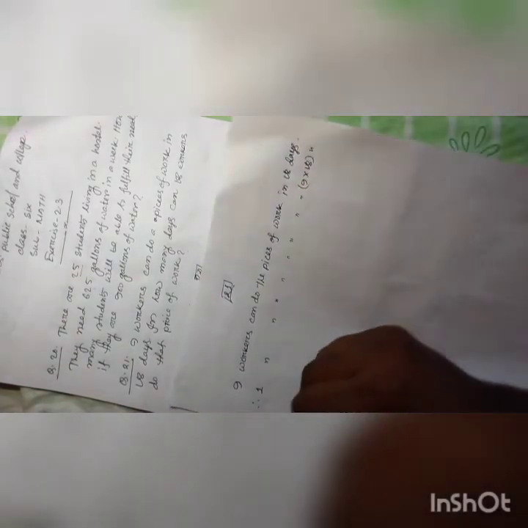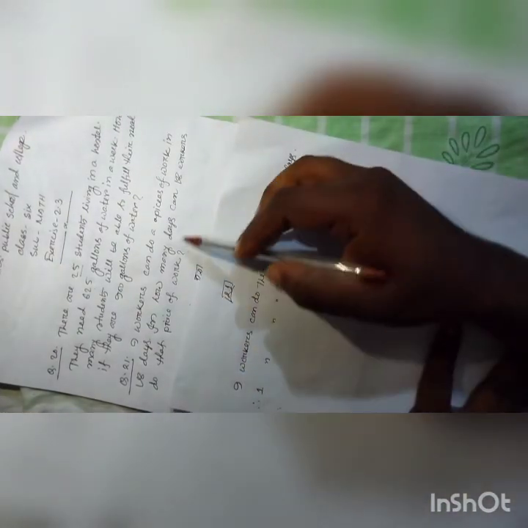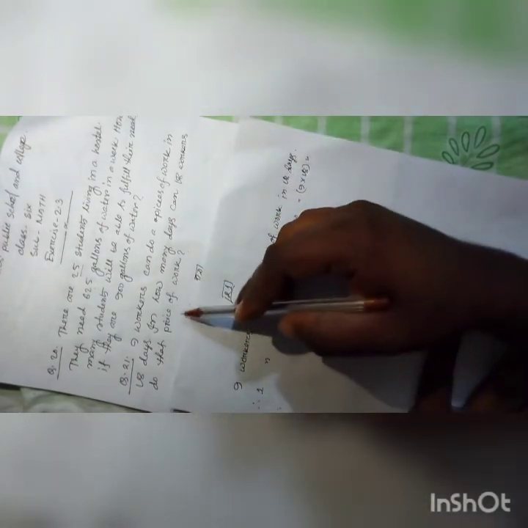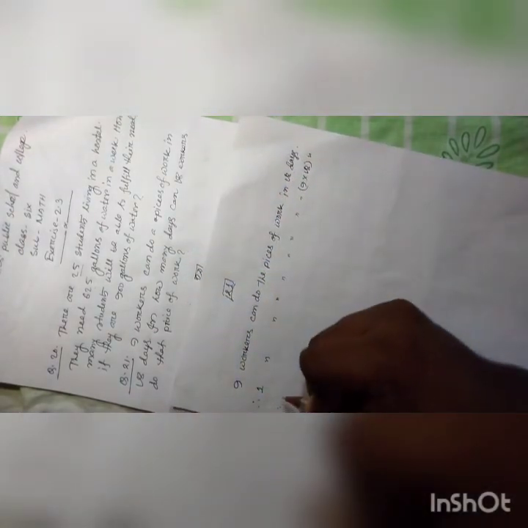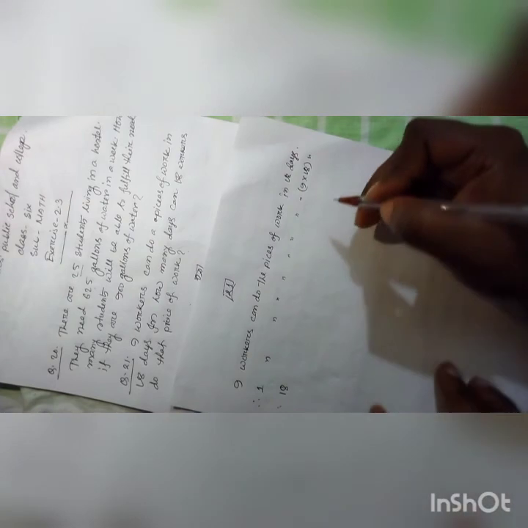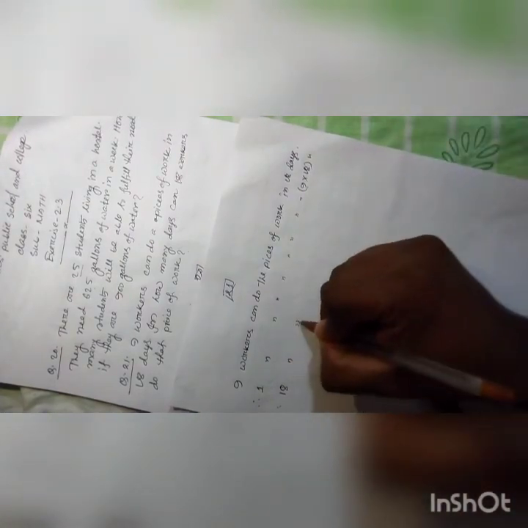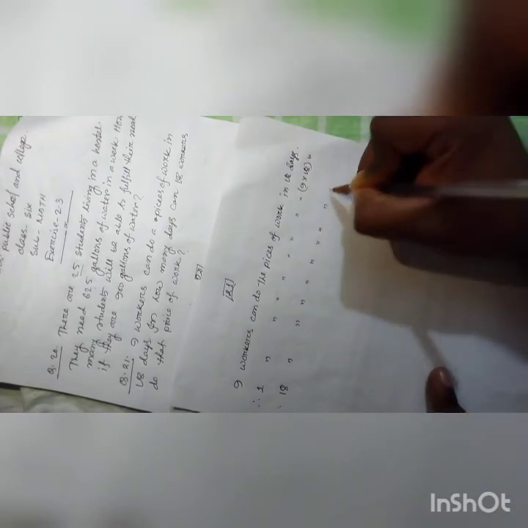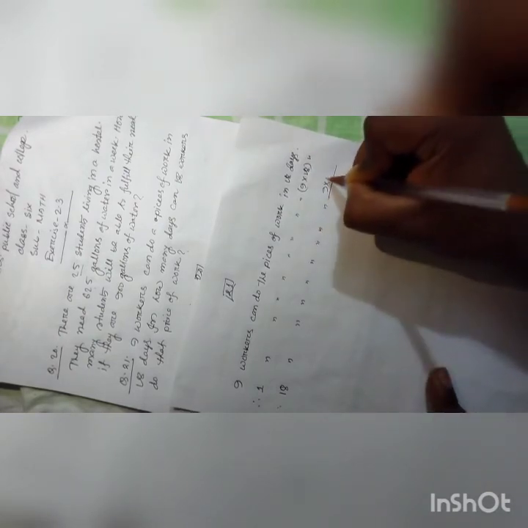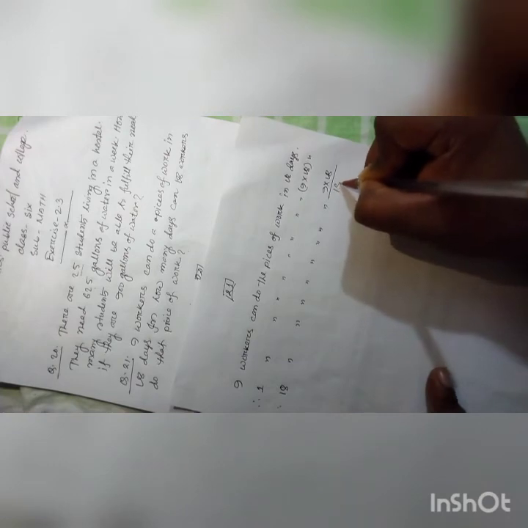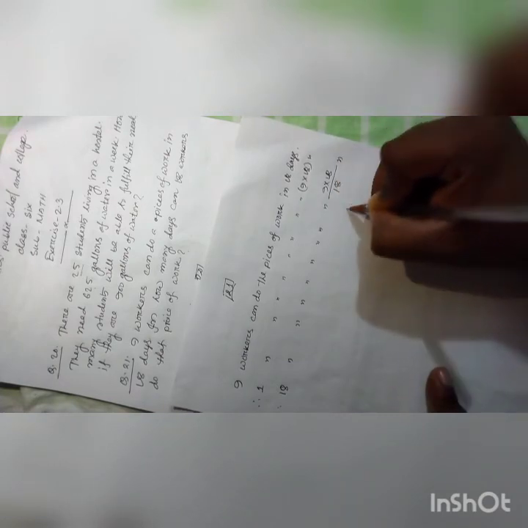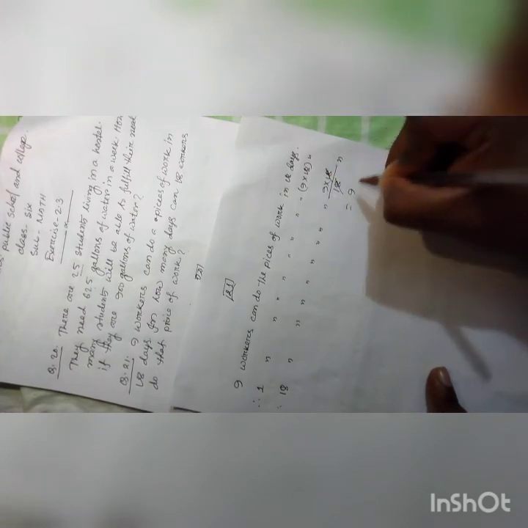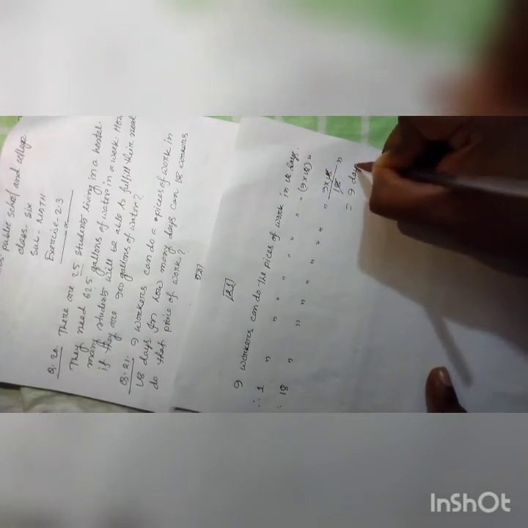We can write it as 9 into 18 days. Okay, now in how many days can 18 workers do that piece of work? So you can write 18 workers can do the piece of work in 9 into 18 divided by 18 days. When you divide 18 by 18, it will be 1 into 9 days.